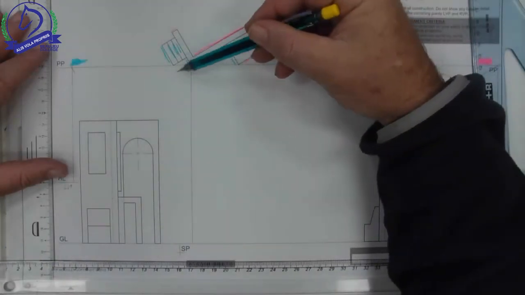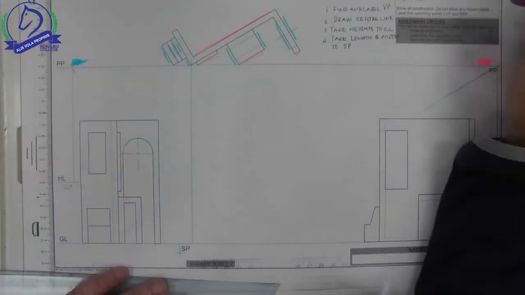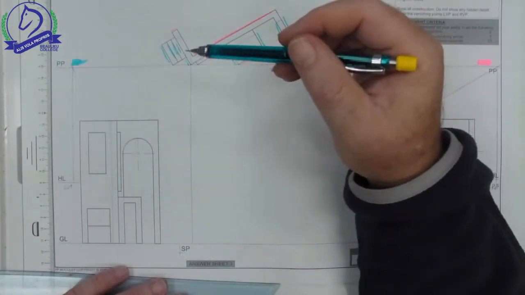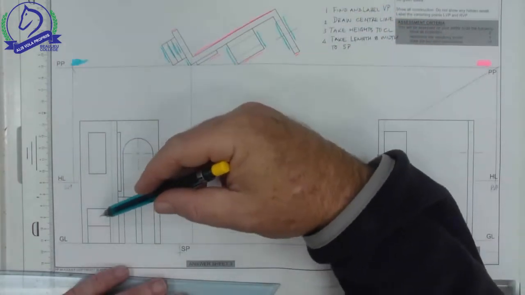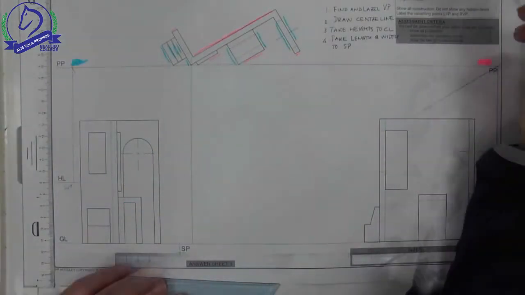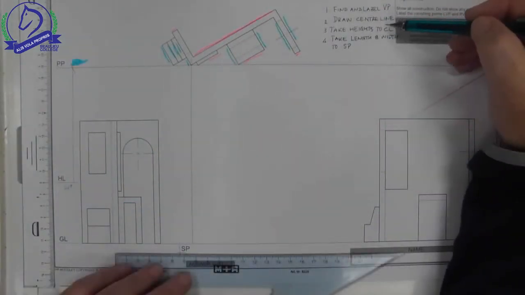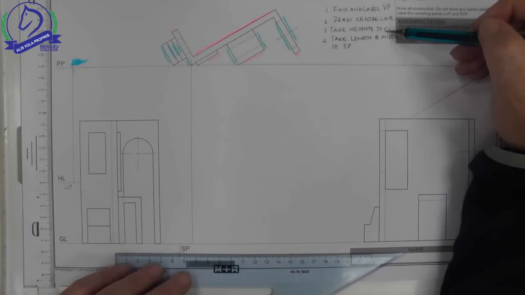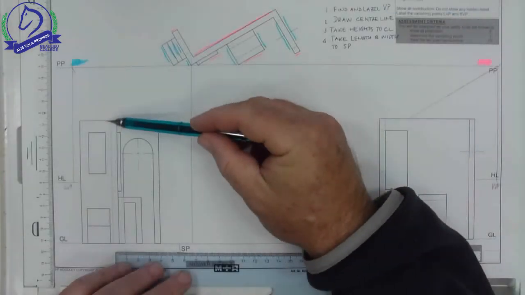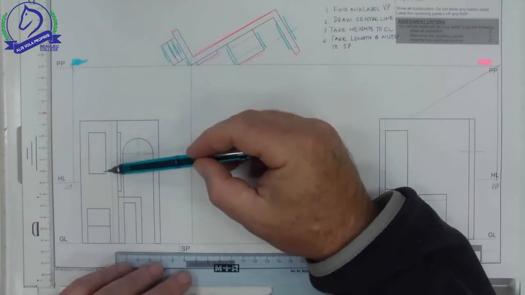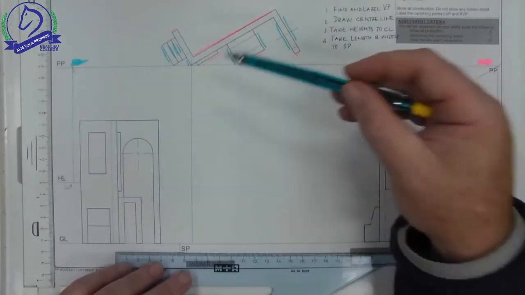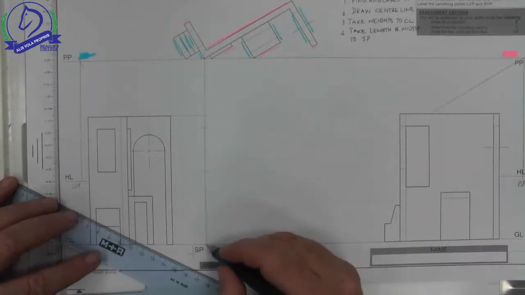I'm going to start then with this side of my shape. So the first aspect I'm going to look at is this wall with the window. Then I'm going to do the chair. Our second step we've done where we've drawn the center line. Our third step is to take the heights to that center line. What I'm going to do, just to speed things up a little bit, is take the top of the wall, the window at the top, the window at the bottom, across to my center line. I've taken those heights across.